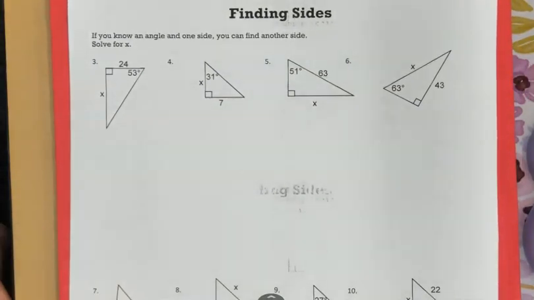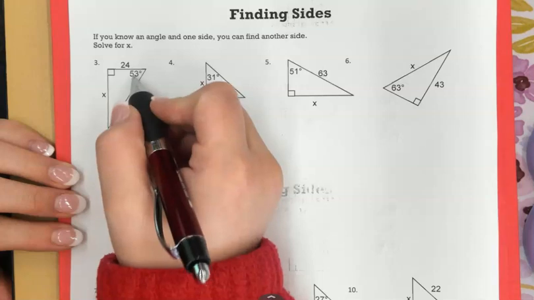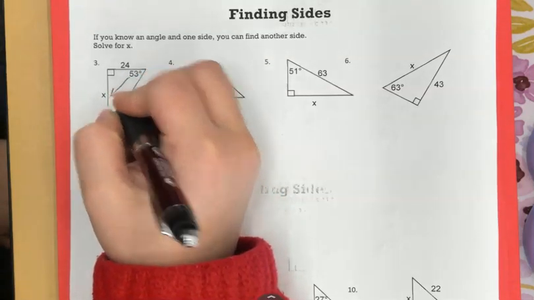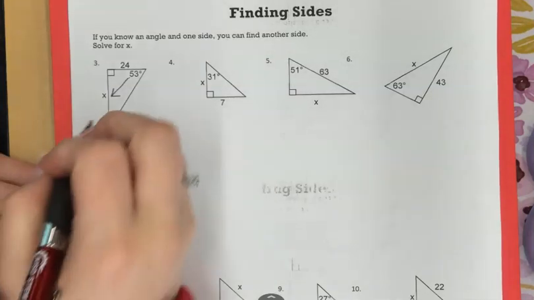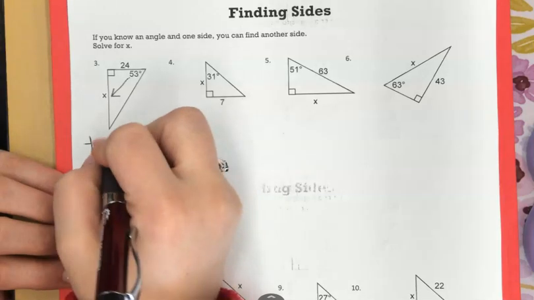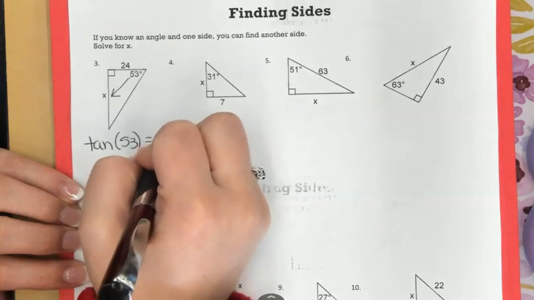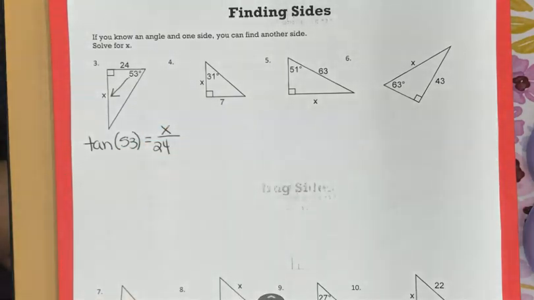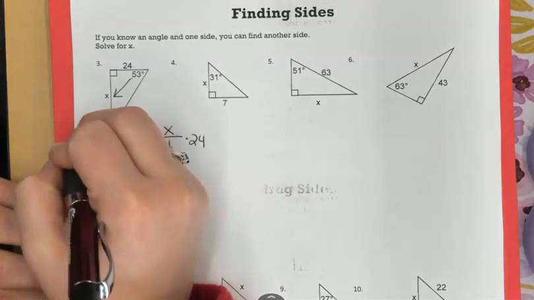So if you know an angle and one of the sides, you can find other sides in your right triangles. So what we're going to do here on number 3 is look at my reference angle, 53. That's the one I'm given. I'm looking for the opposite side and I'm given the adjacent side. So which of my 3 ratios uses opposite and adjacent? Well, that's tangent. So I know that the tangent of my angle 53 is going to be equal to the opposite divided by the adjacent. So this is the equation that I'm going to use to solve for x. So to get x by itself, I need to multiply both sides by 24.